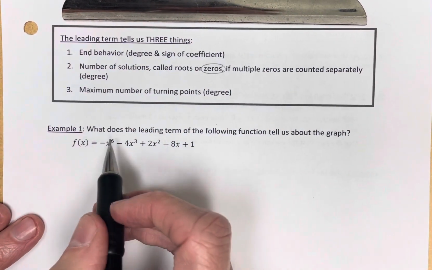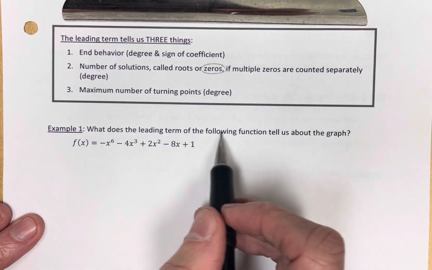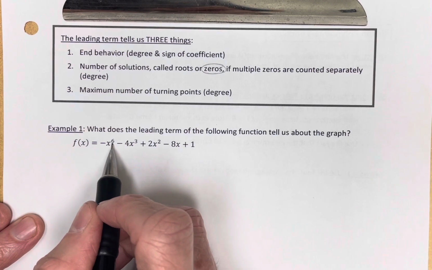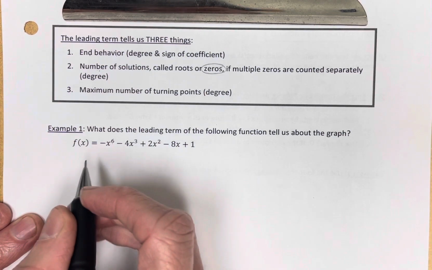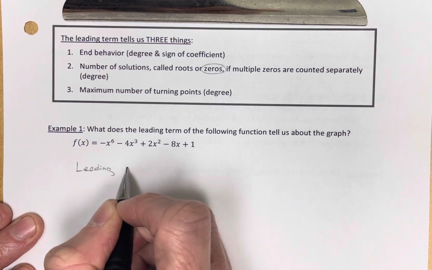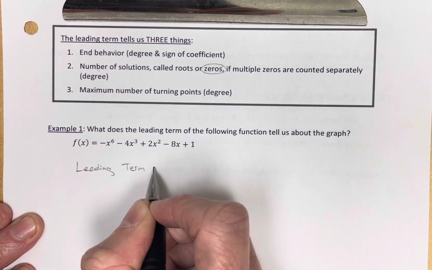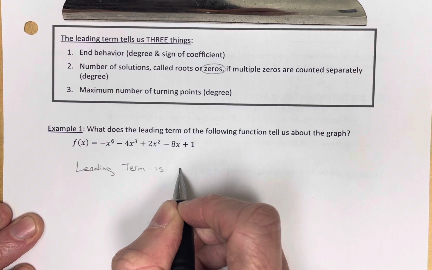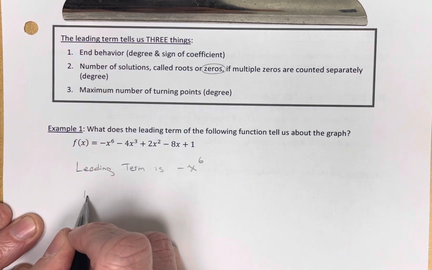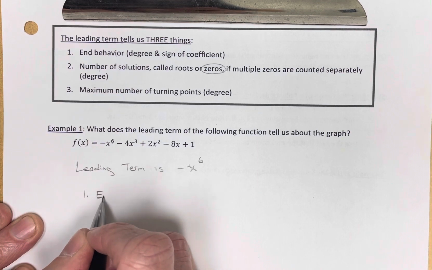Let's take a look. What does the leading term of the following function tell us about the graph? This is a 6th degree polynomial. So let's write this down. The leading term is negative x to the 6th. It tells us, number 1, the end behavior.